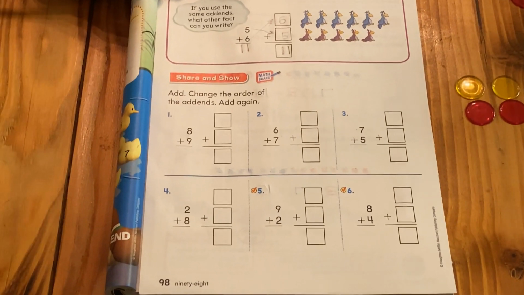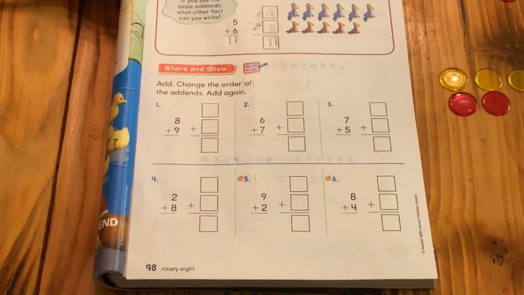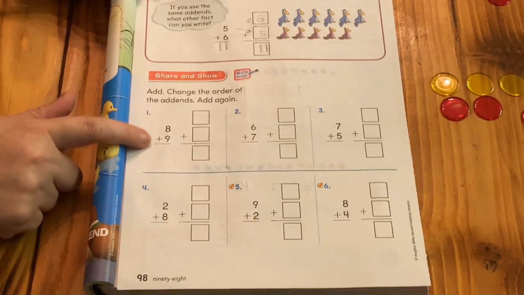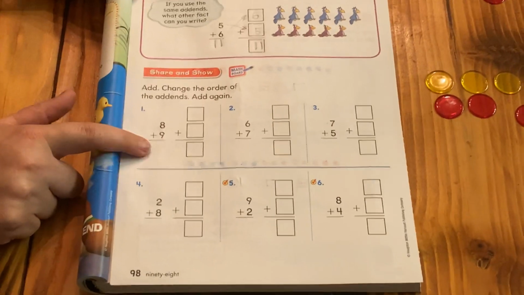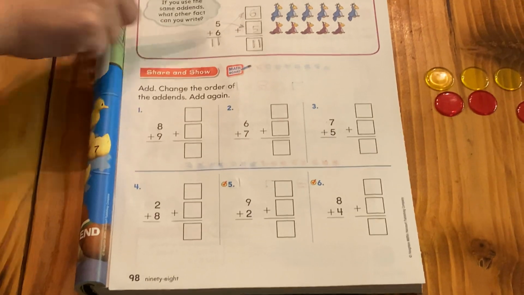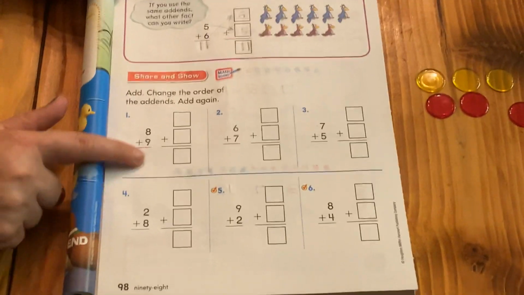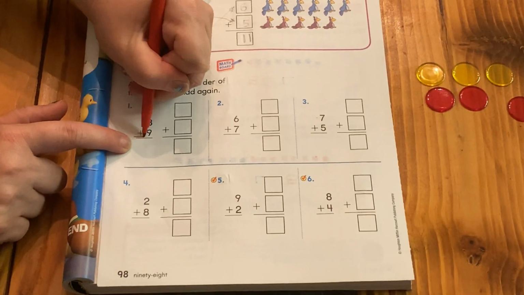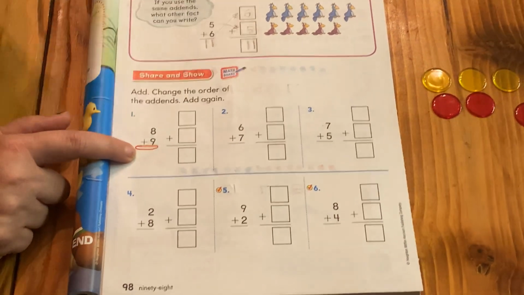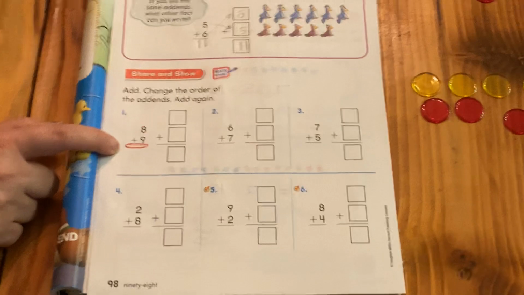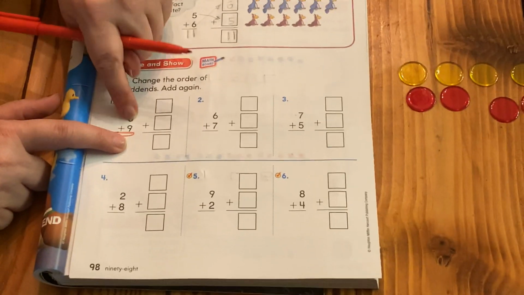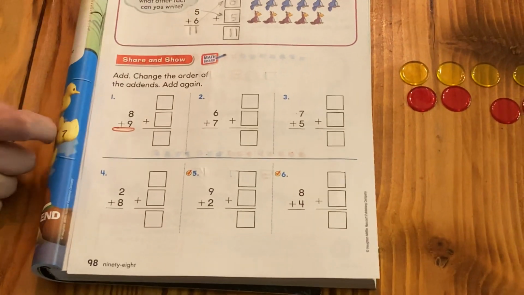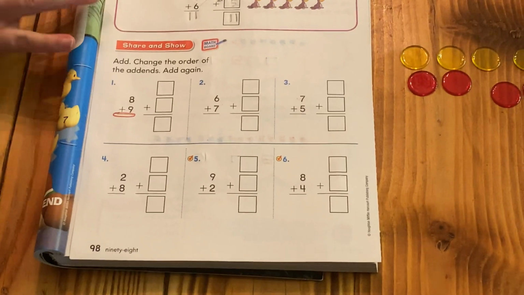And remember, Mrs. Heinley taught us last week that our song that says, when the numbers go down, my answer goes down. So since I'm adding up and down, my answer is going to go below this line right here. And remember, this line meant equals. So that means my bottom number is going to be the same as my top two numbers. Okay, so let's do another one together.